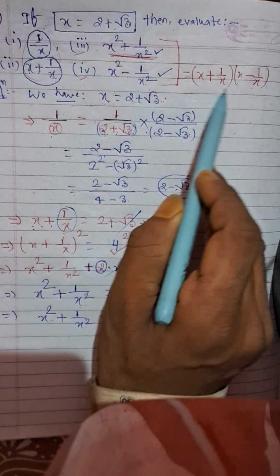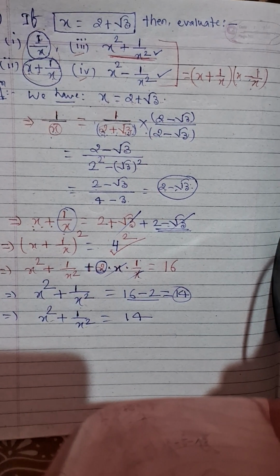Now we are going to compute the value of x minus 1 over x. Let's see.